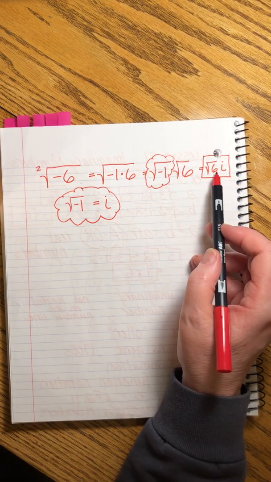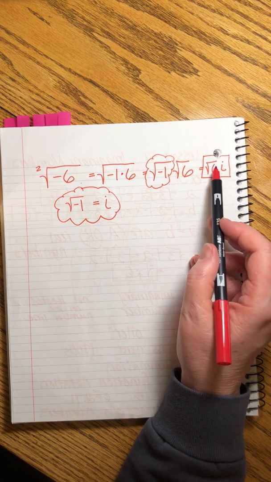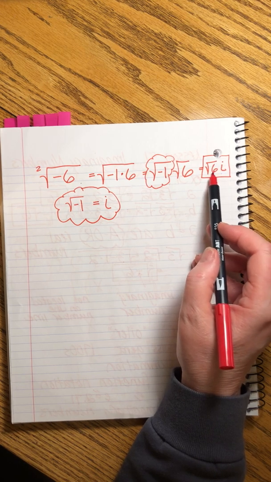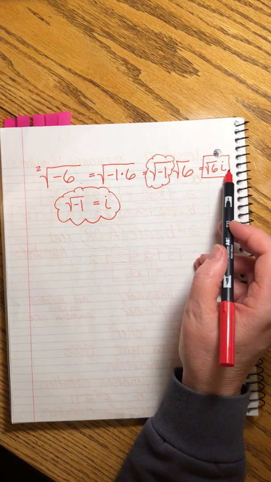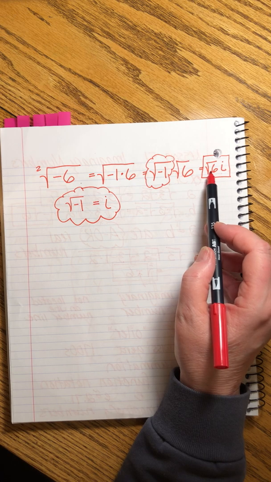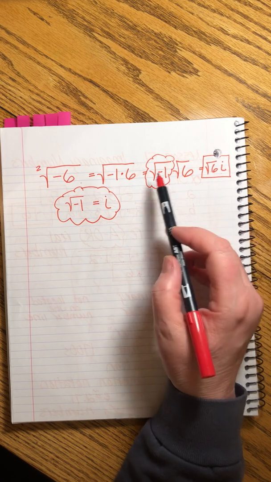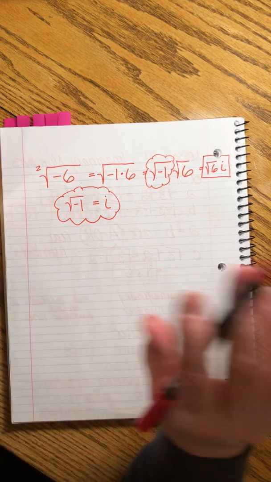Notice that the i is outside of the pig house. It's not inside. You don't have to take the root of it. It is outside, and what it signifies is that this is an imaginary number. It's not a real number. It represents this minus sign, but it's not there anymore.